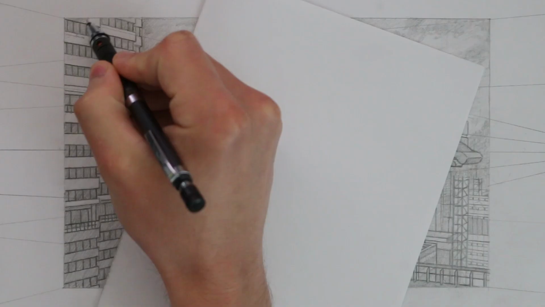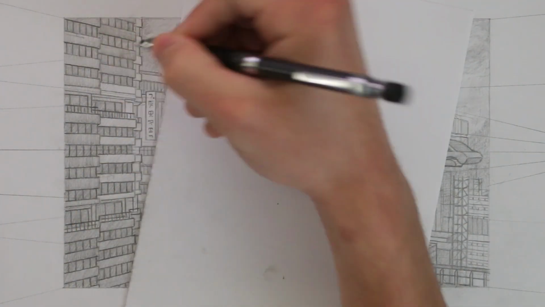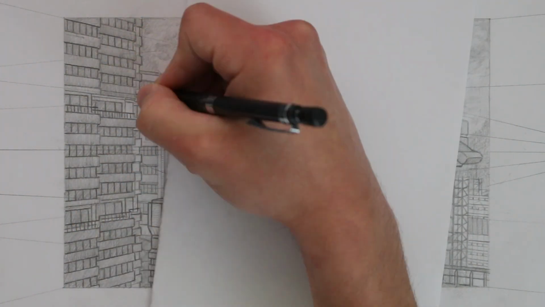So we are coming to an end now, as I've nearly finished rendering this cityscape. I hope you like how this has turned out, and I also hope that you found this tutorial helpful.